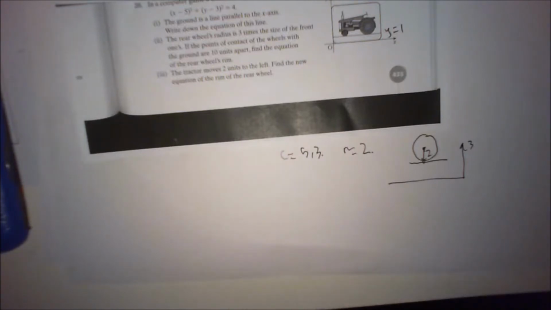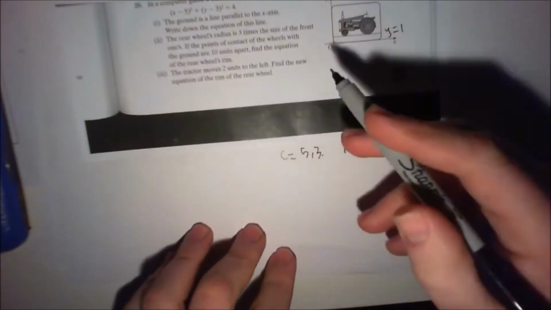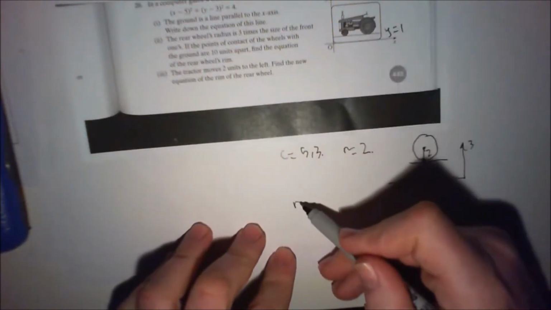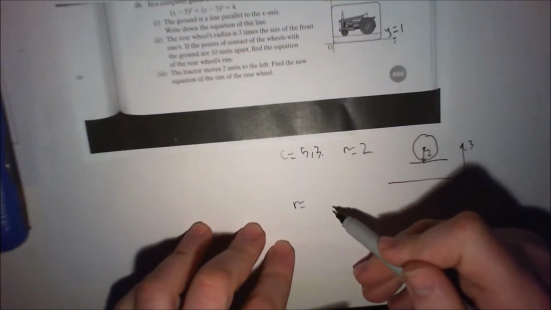The rear radius is 3 times the front. If the points of contact of the wheels with the ground are 10 units apart, find the equation of the rear wheel's rim. So it's 3 times. Let's get that radius first of all. The radius of the new rim is 3 times the front, so 3 times 2 is 6.